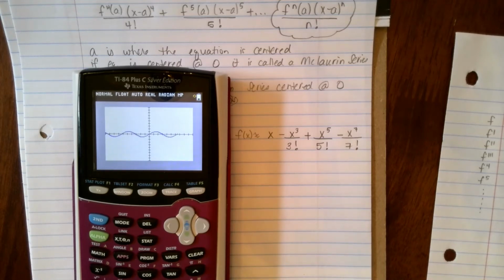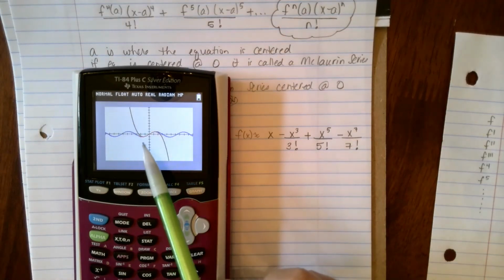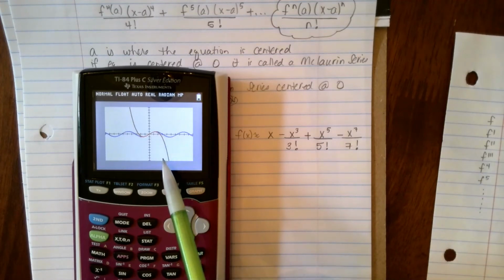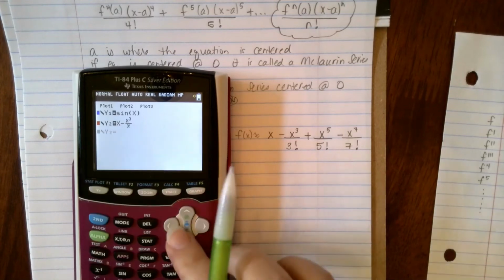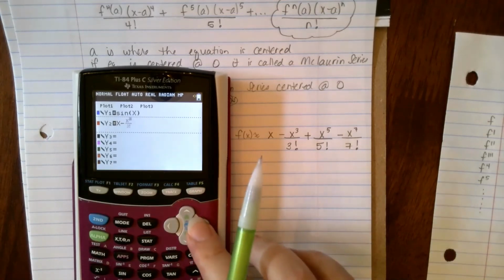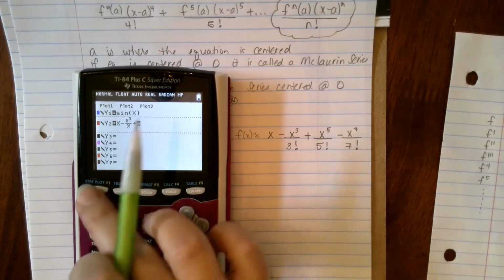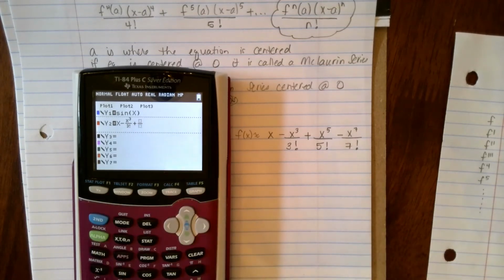But you've got your blue sine curve, and now we're going to do the red one. Now look what happens when I added another term. Interesting. So now it started to curve a little bit more, and it's doing more of the sine curve. Now, is it exactly? No, but it's getting closer. Now you can imagine, as I keep adding things, this is going to get closer and closer to what we actually have as sine.